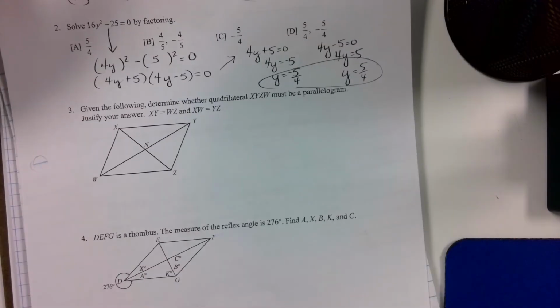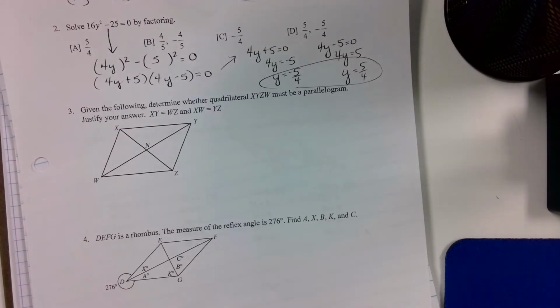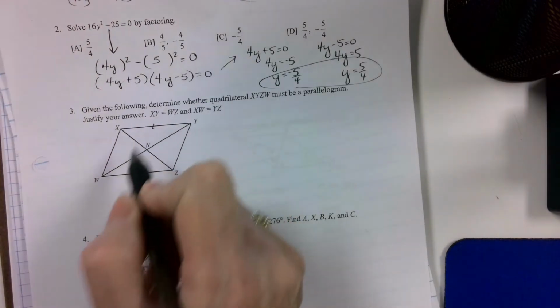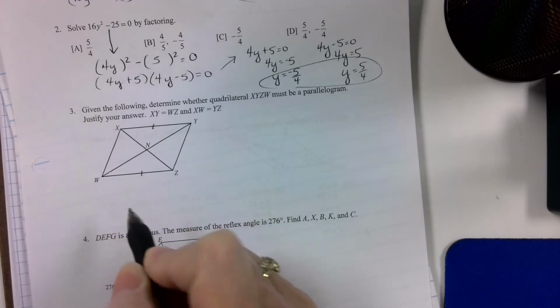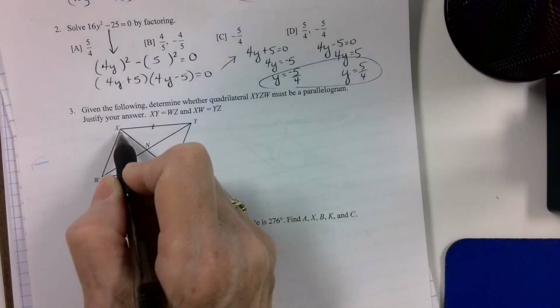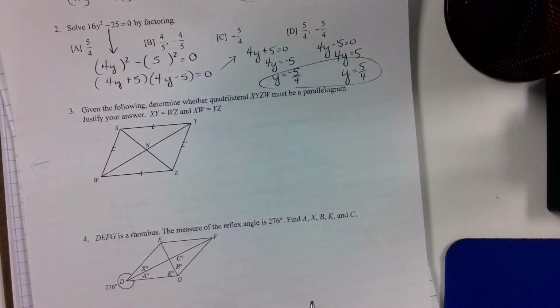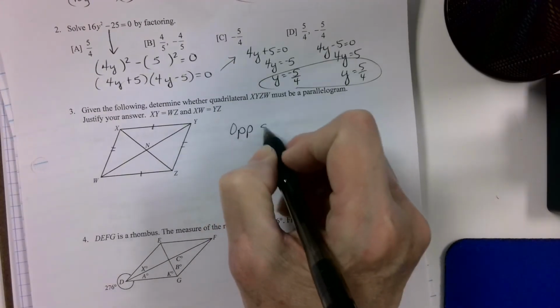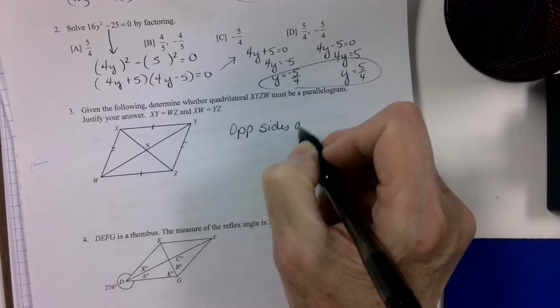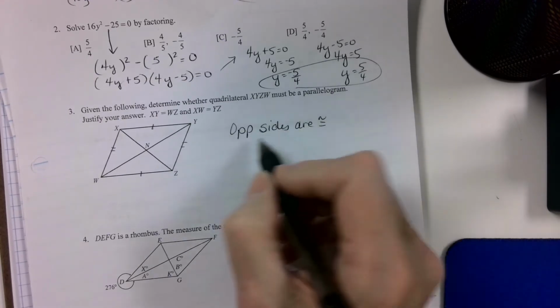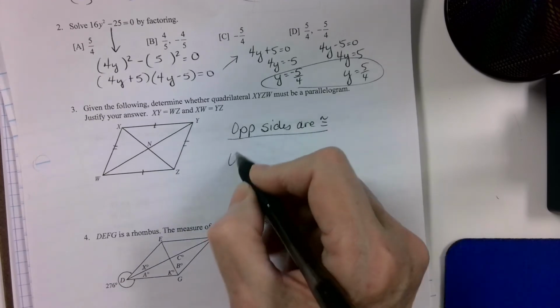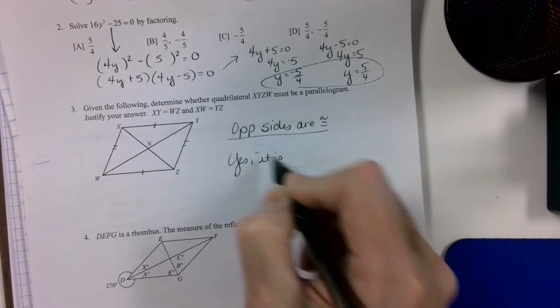On the next one, this is just a review from geometry. It says this is a parallelogram. It says that xy is congruent to wz, and xw is congruent to yz. And we're determining whether it's a parallelogram. So these opposite sides are congruent. That's what they're telling us. The opposite sides are congruent. And that is one of the properties of a parallelogram, so yes, it is. Okay?